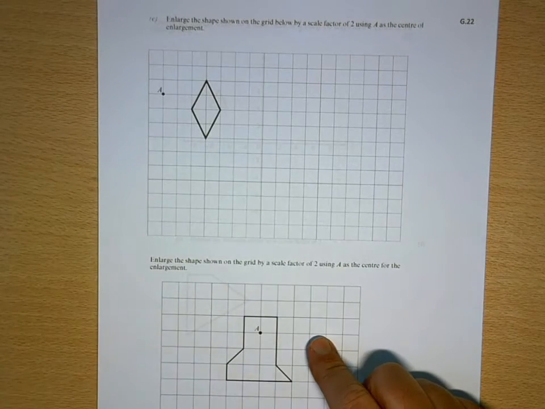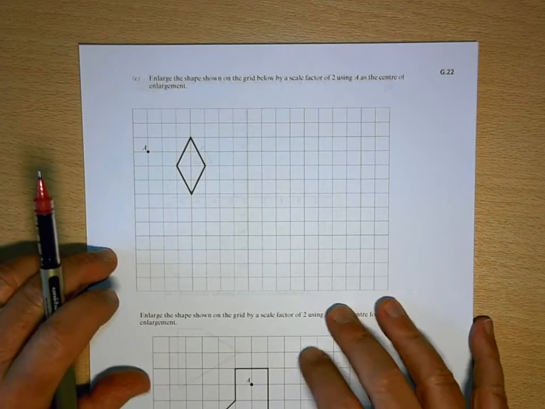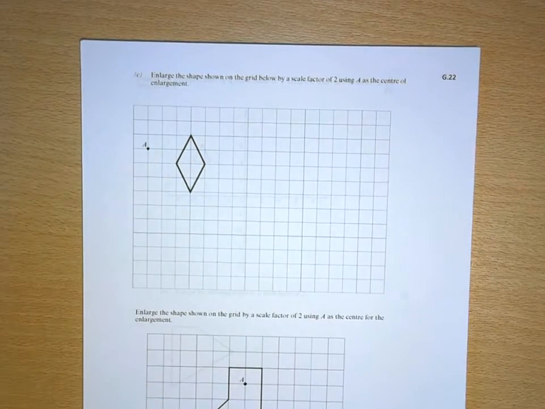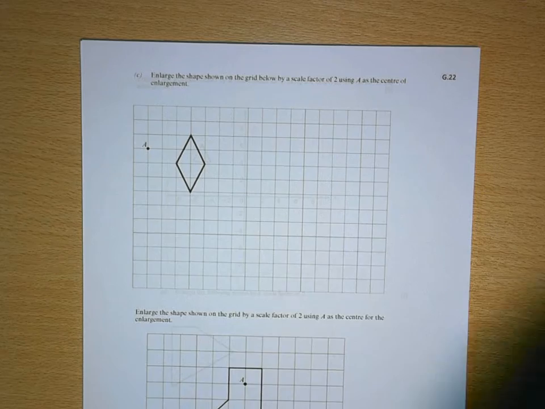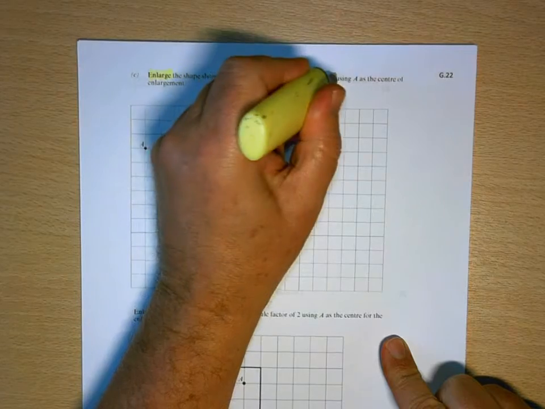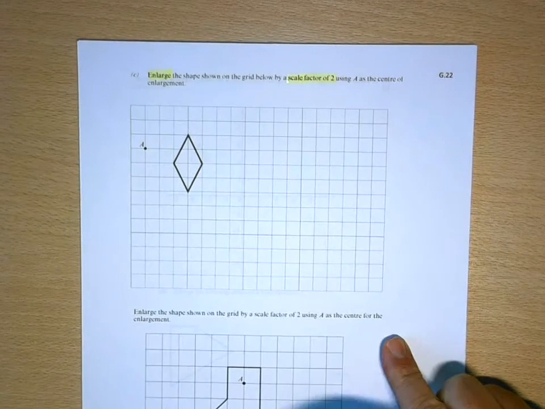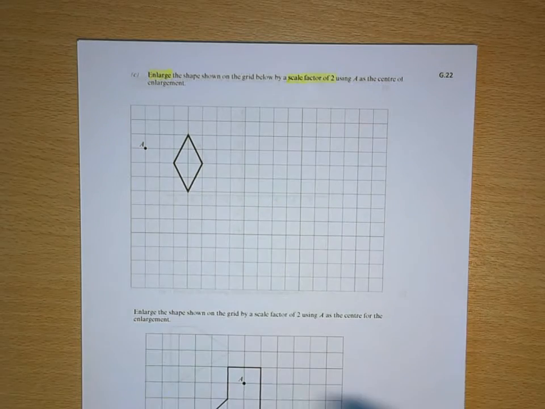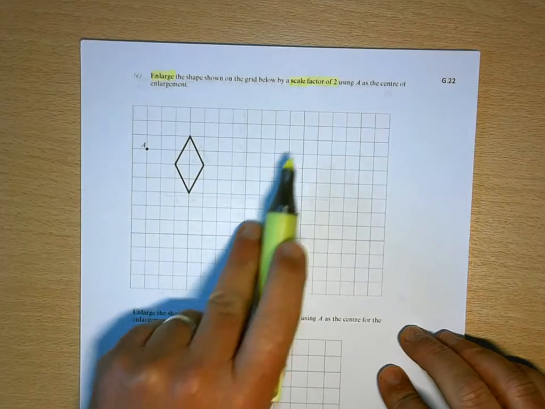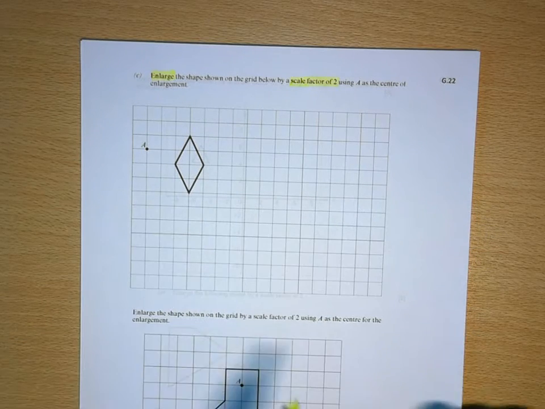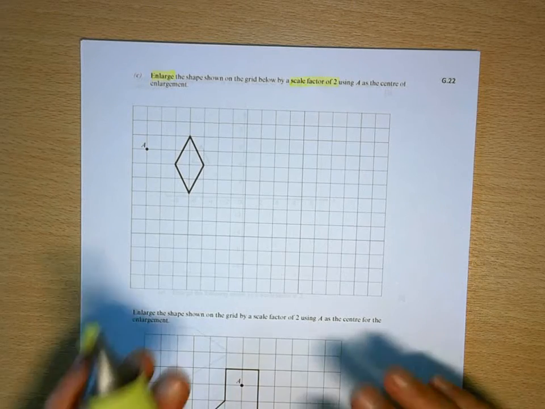So let's take a look at what we need to do here. Enlarge the shape shown on the grid by a scale factor of 2. Enlarge is the command word, and then the detail is scale factor of 2. So we're going to make this shape twice as large as it is now. If they weren't giving you a centre of enlargement, you could enlarge that shape anywhere on that grid, and so long as it was exactly twice as big, that would be fine.